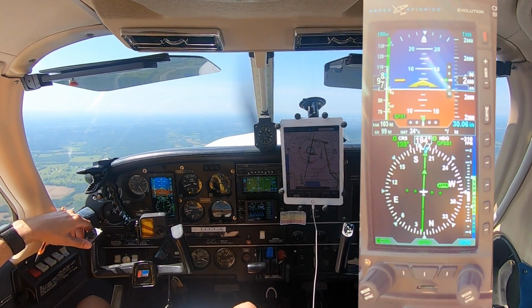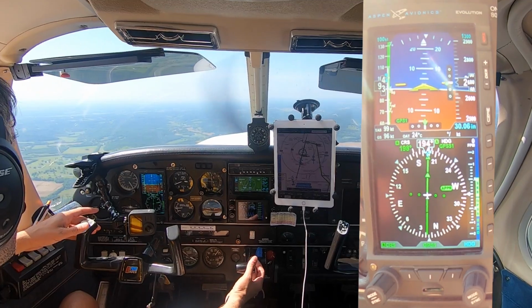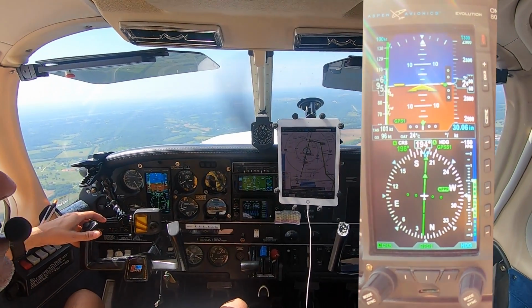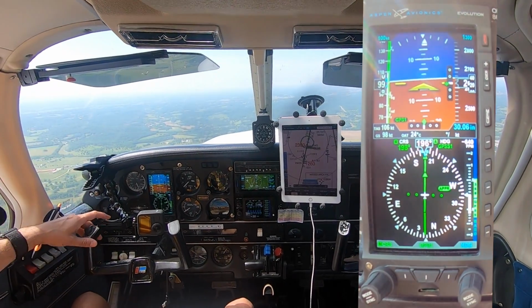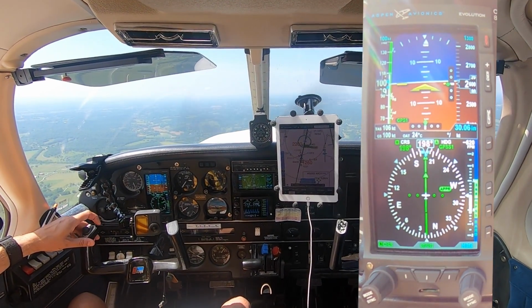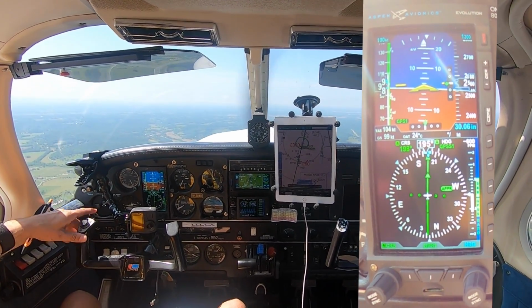Fayetteville traffic, Twin Comanche 1480 Bravo, is 8 miles to the southeast, inbound to land. Departing traffic to the east. 7 Delta Delta is on final, runway 20 Fayetteville, full stop. Fayetteville traffic, Cherokee 08 Romeo is 5 north straight in 20 Fayetteville.